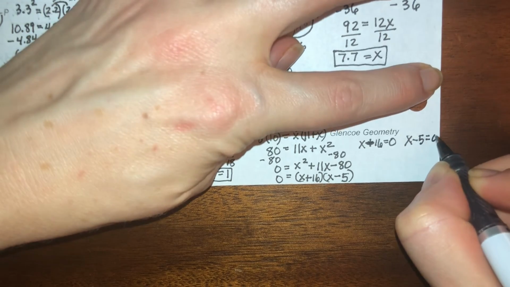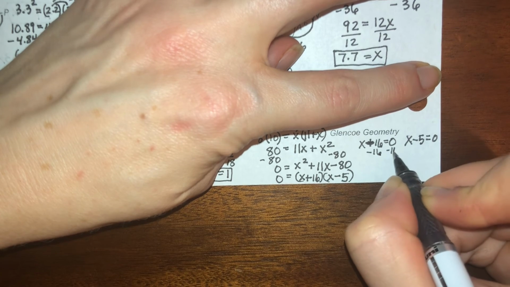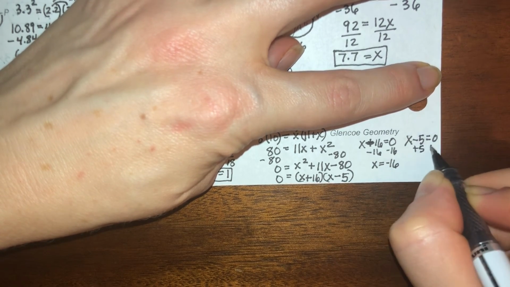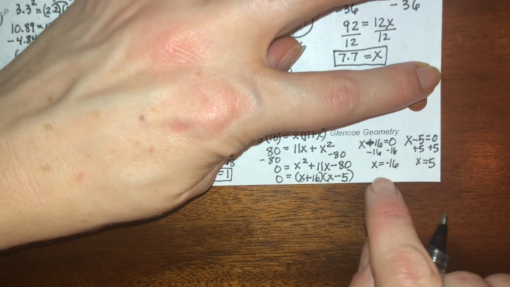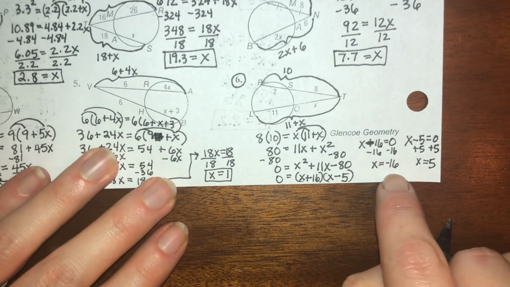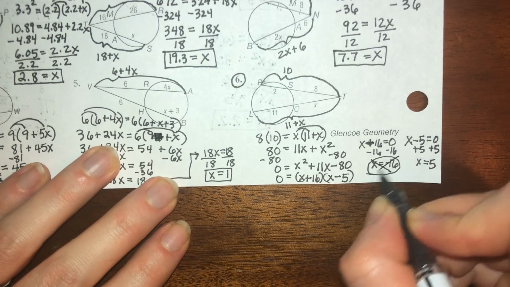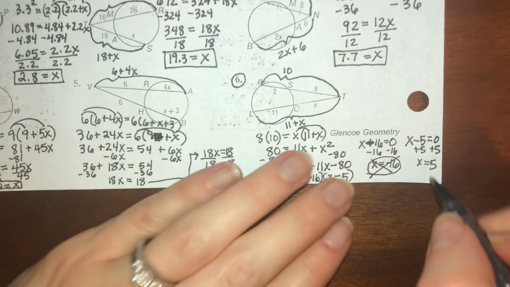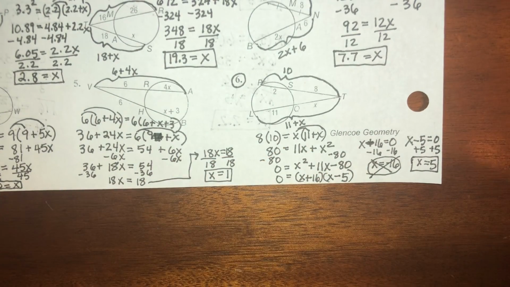And now we set both those factors, x plus 16 equal to 0, and x minus 5 equal to 0. And solve. So subtract 16 on both sides, x equals negative 16, add 5 on both sides, x equals 5. Now, what's wrong with one of these answers? Can this length from Q to T be negative 16? No. Works in the algebra world. It does not work in the geometry world. We need these to be positive lengths of segments. So x equals 5 is the answer that we are looking for.